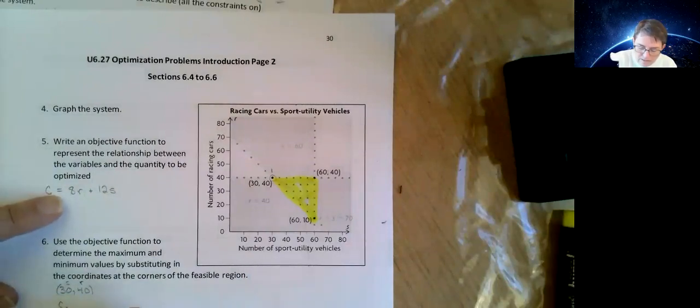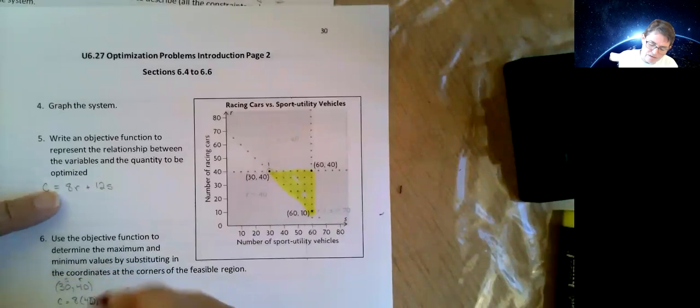So cost is equal to 8 times 40, whoopsies, plus 12, oops, what's my sports, times 30. So cost is equal to 240 plus 12 times 30, 360.